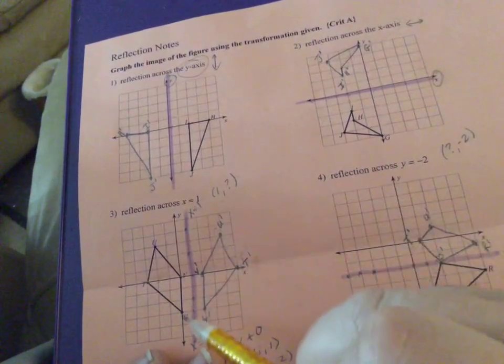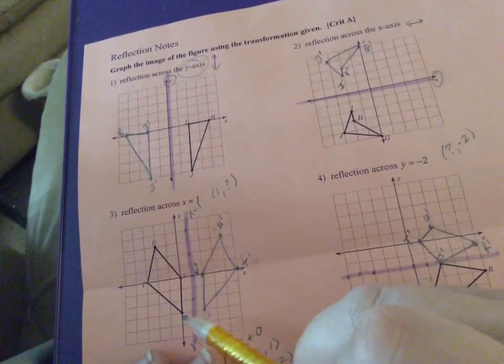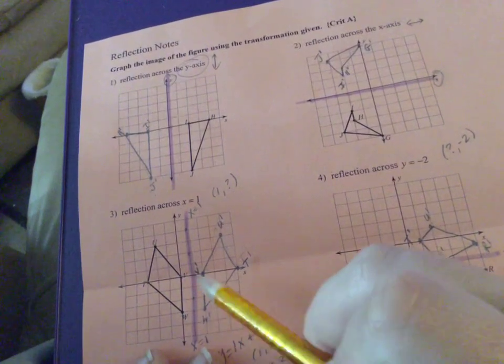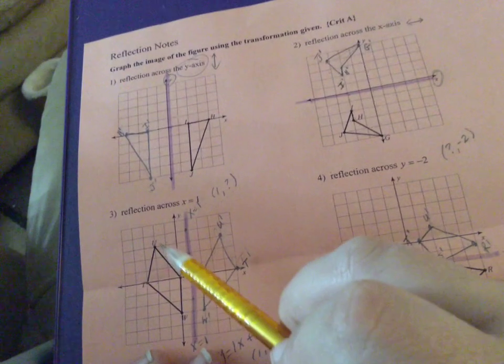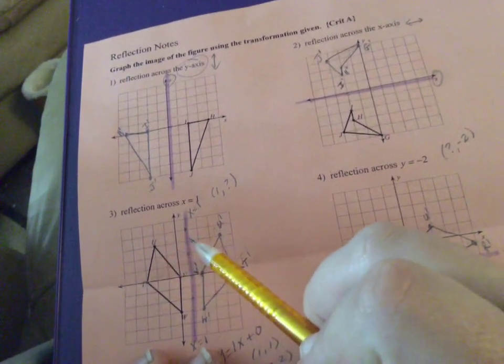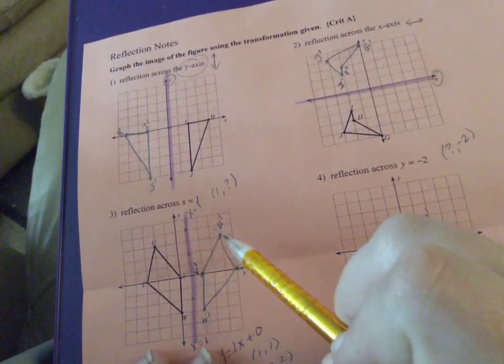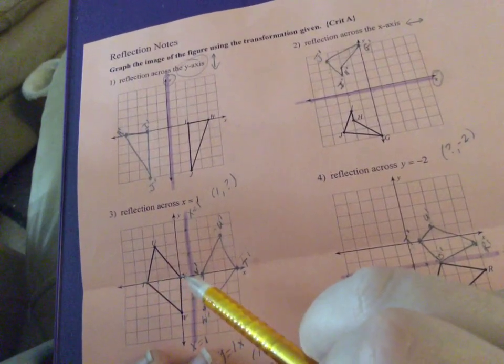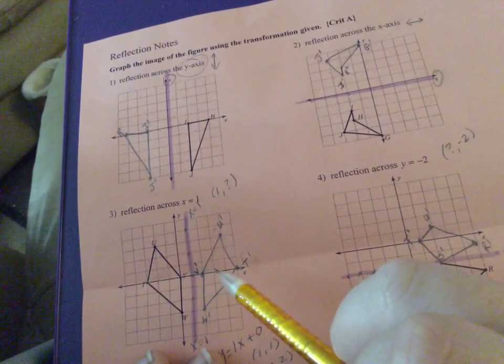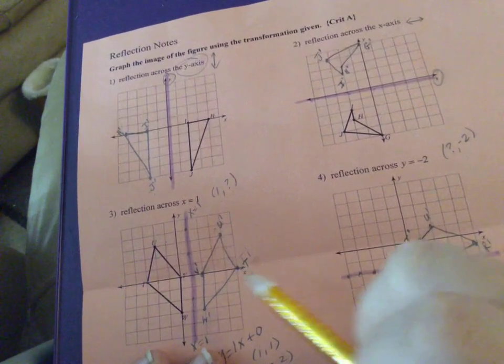So again, I just counted. W, 1 to the left, so W prime, 1 to the right. V, 1 to the left, V prime, 1 to the right. U, 1, 2, 3 to the left, so I'm going to go 1, 2, 3 to the right for U prime. T, 1, 2, 3, 4, so I'm going to go 1, 2, 3, 4 for T prime.